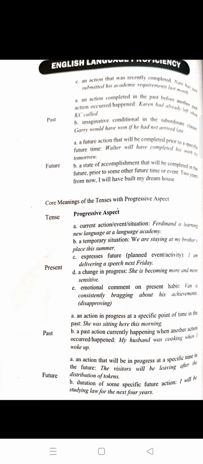What about the core meanings of the tenses with progressive aspect? Under progressive aspect, in the present tense, we have the current action, an expression of a future planned event or activity, a change in progress, and an emotional comment on present habit. On past progressive aspect, we have an action in progress at a specific point of time in the past. She was sitting here this morning. A past action currently happening when another action happened. My husband was cooking when I woke up.